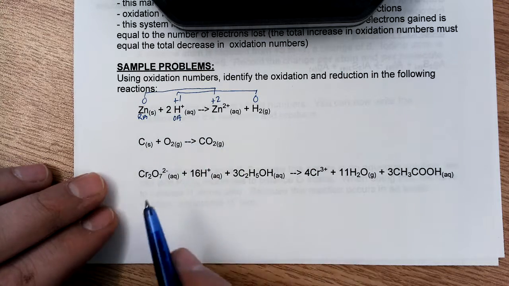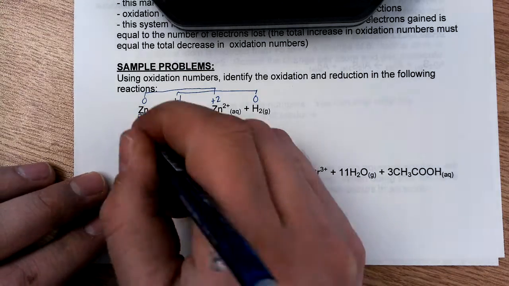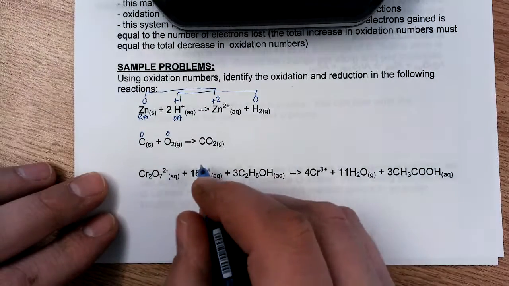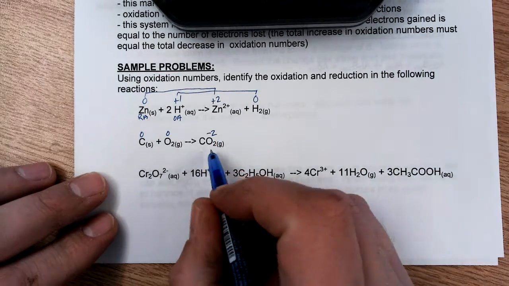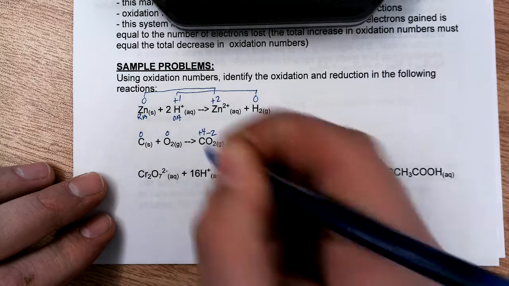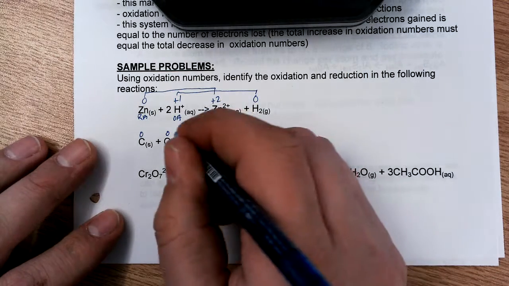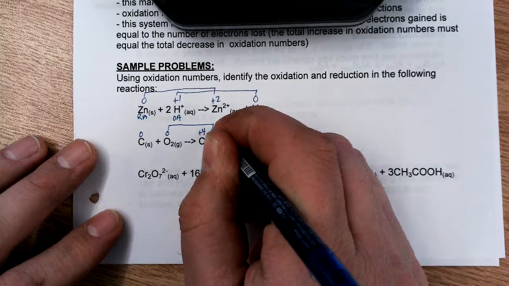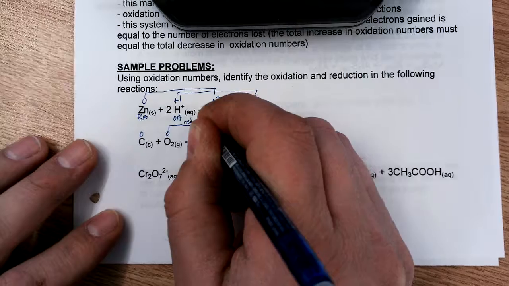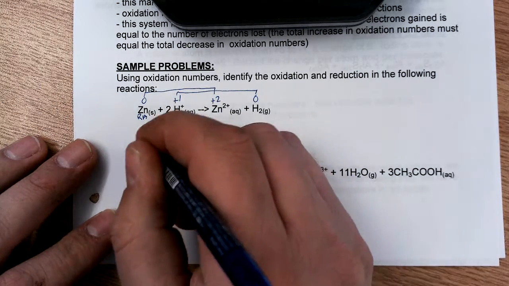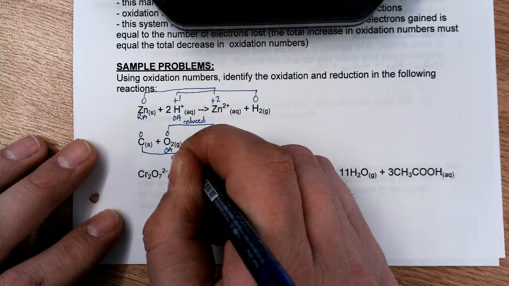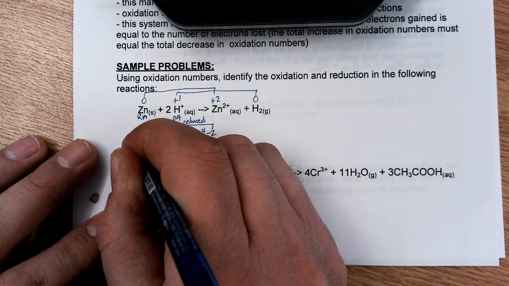This one's actually already balanced for us. So in this case, again, carbon is 0 because it's just an element. Oxygen is 0 because it's an element. And then in CO2, the oxygen's -2, meaning carbon has to be +4. So our oxygen is going from 0 to -2, so it's being reduced, meaning it's our oxidizing agent. And then carbon's going from 0 to +4, so it's being oxidized, meaning it's our reducing agent.